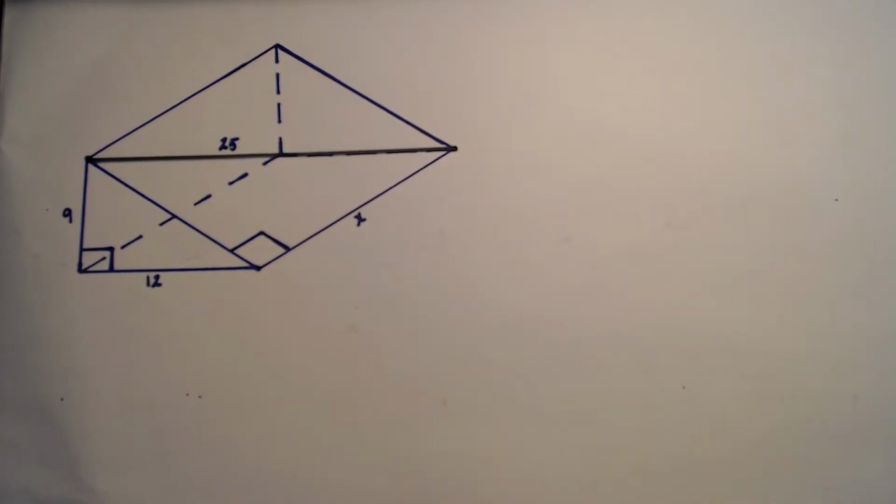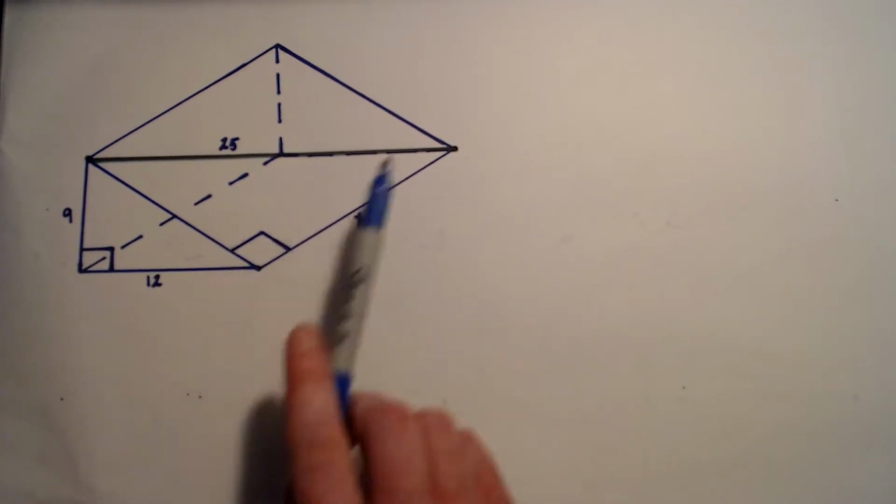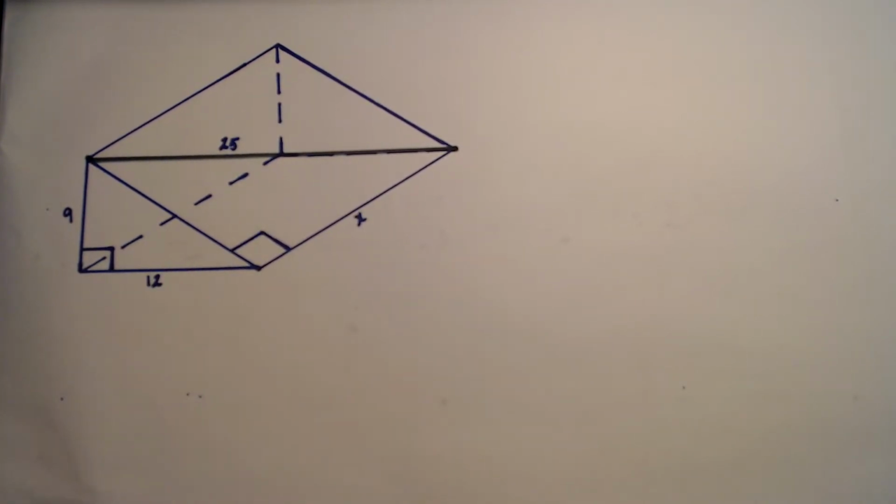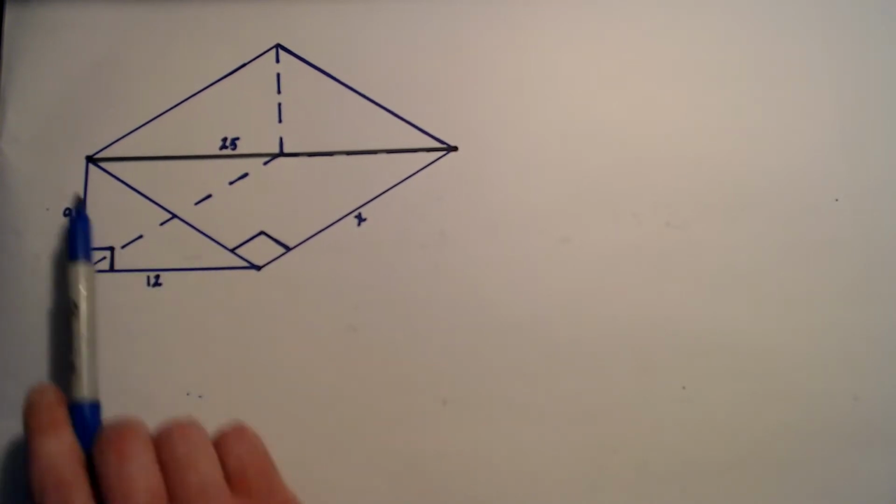Okay, last video for tonight. I have another problem. I have here this rather unusual looking shape. It sort of looks like a wedge. Try to have you see it in 3D.